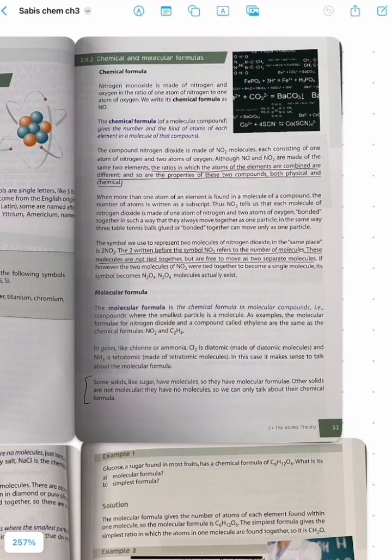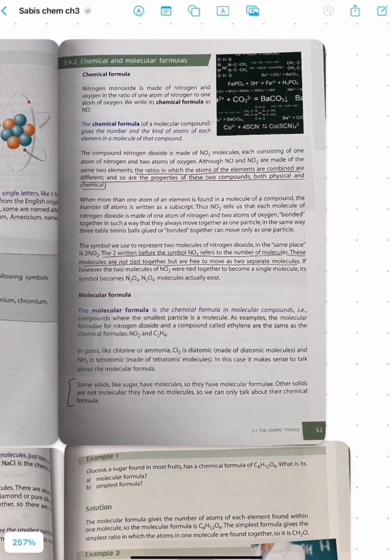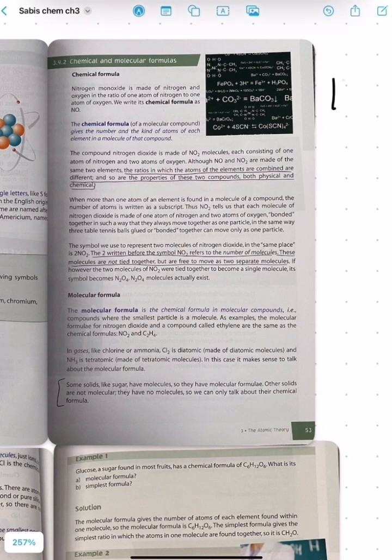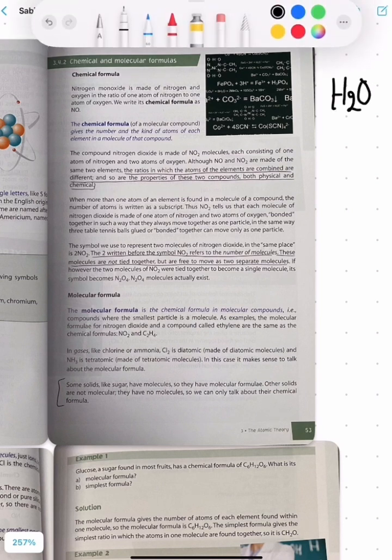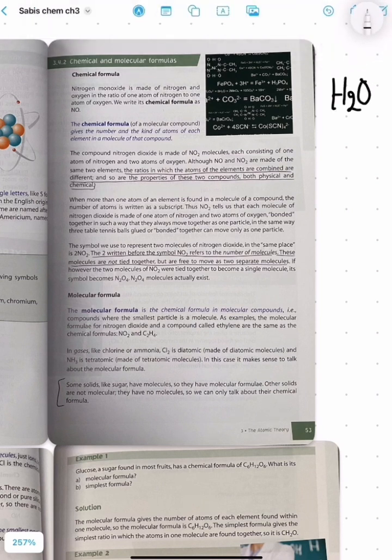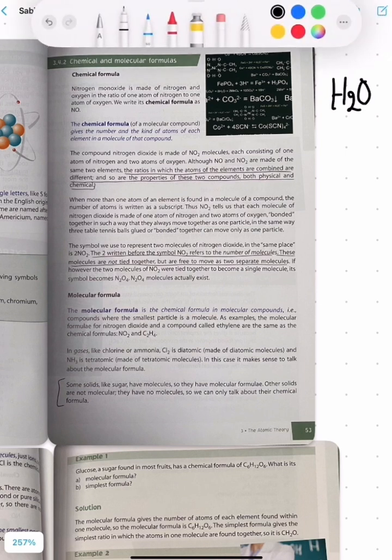We have chemical formulas. What do you mean by chemical formulas? Let's say, for example, water, we write down H2O. This is the chemical formula of water. What does it give us? It tells us the number and the kind of atom in each one of them. For example, here we have hydrogen and oxygen, so the type of atom.